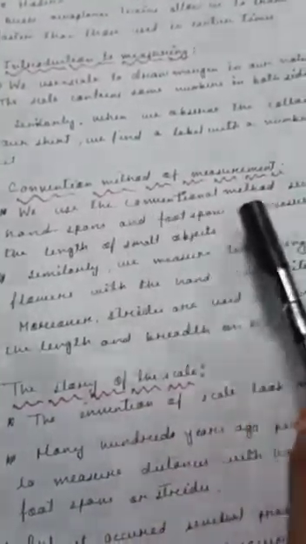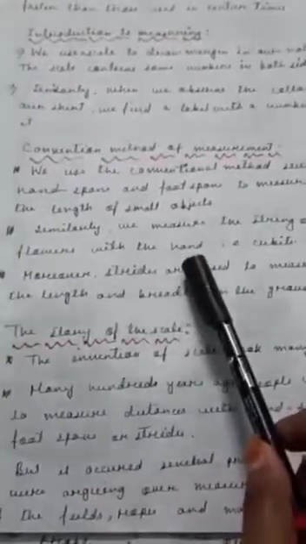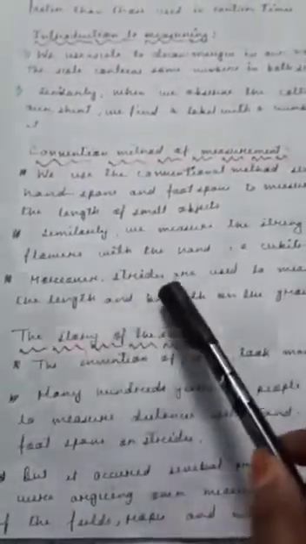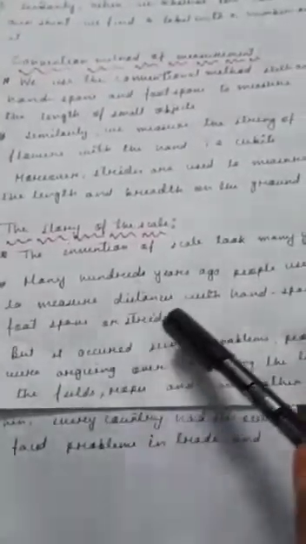Now, conventional method of measurement. We use the conventional method such as handspan and footspans to measure the length of small objects. Similarly, we measure the string of flowers with the hand, that is cubits. Moreover, strides are used to measure the length and breadth on the ground. Now the story of the scale, how it invented. The invention of scale took many years. Okay, many hundred years ago, people used to measure distance with handspan, footspan or strides.